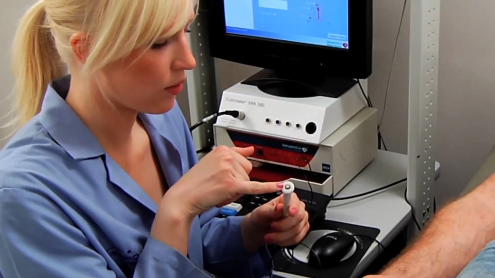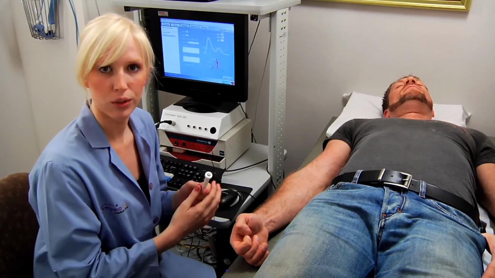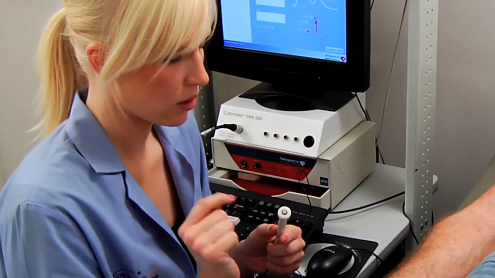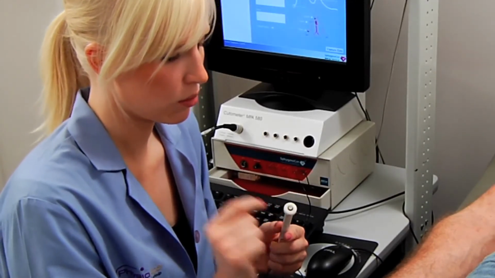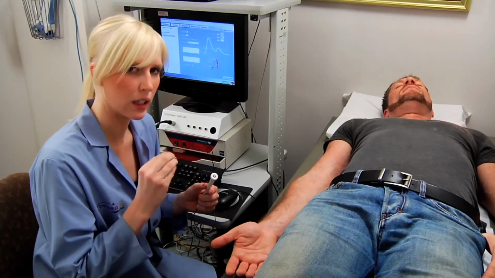This probe has a sensor. It's very, very sensitive. Again, it's also very sensitive to being damaged. So you want to be careful with this. You don't want to slam it around. You want to take good care of it. Keep in mind that there's this big section, but really that middle section is what's going to be doing the measuring. So that's the part you want to get on the pulse.